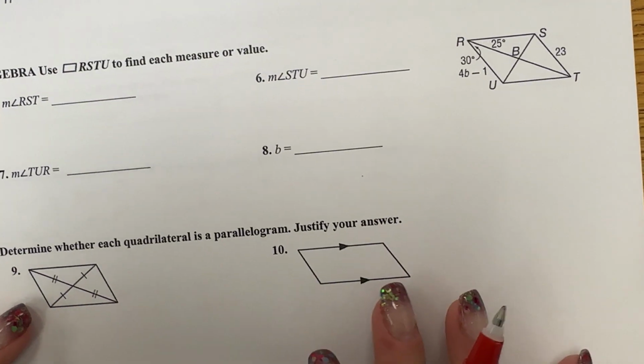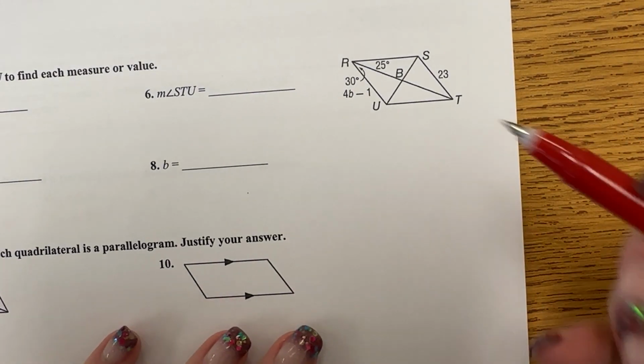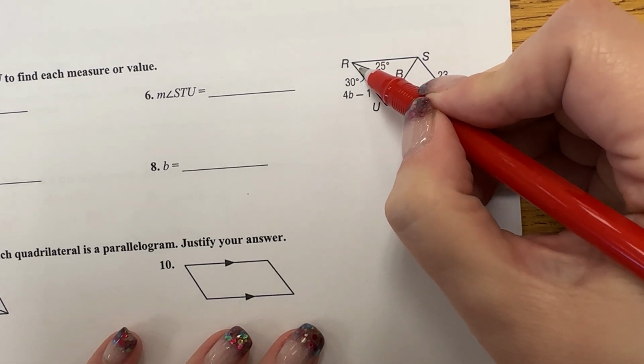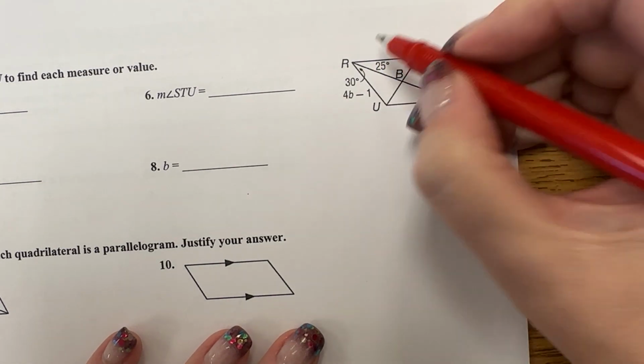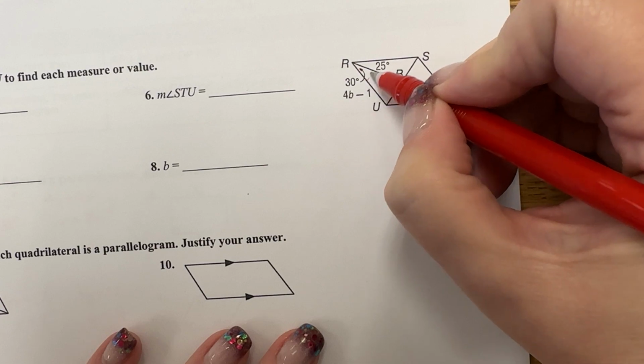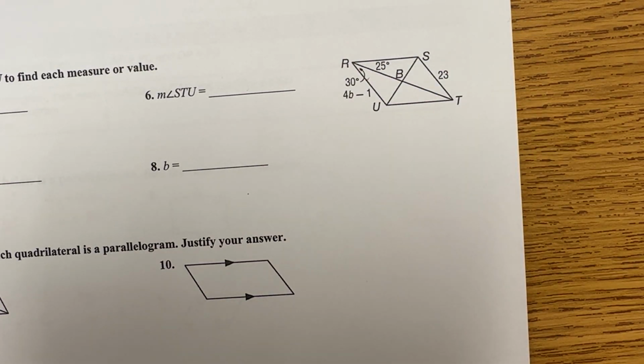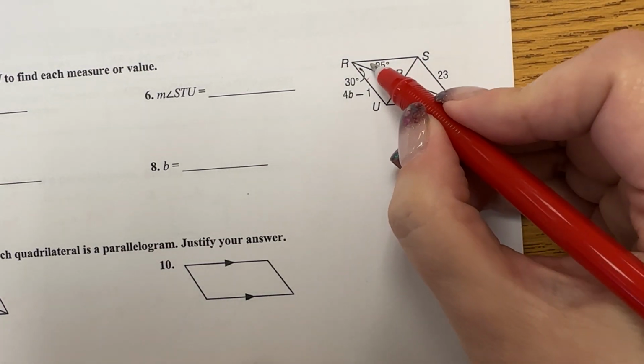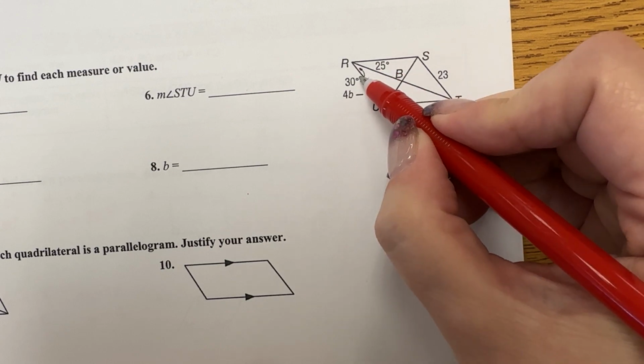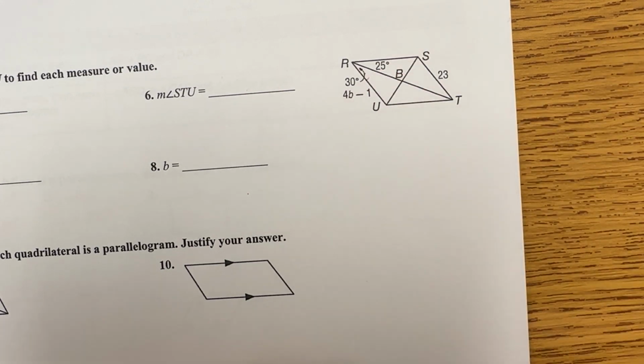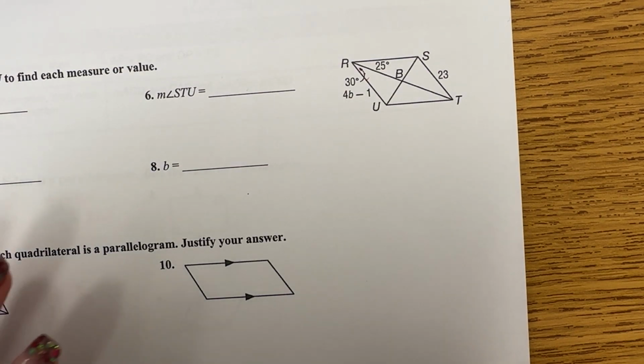So you're going to flip over the next side. You're going to do these problems. One thing I do need to point out to you, this little angle right there is 30 degrees, which means the entire angle is 30 plus 25. So this angle is 25, this angle is 30. Together, they're 55. That's what you need to know to finish the problem up.